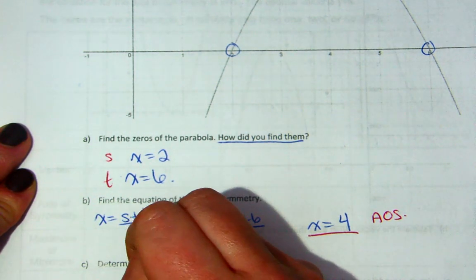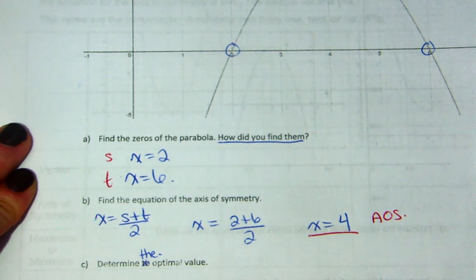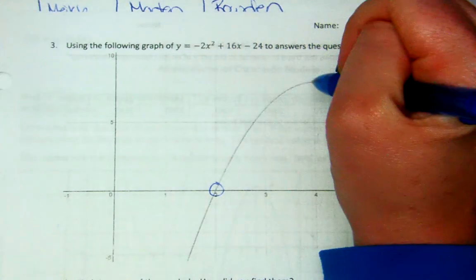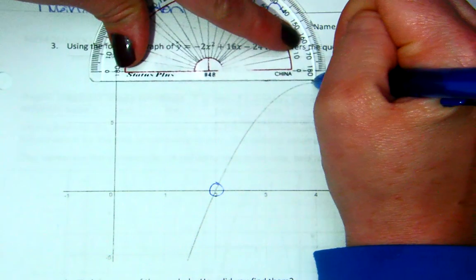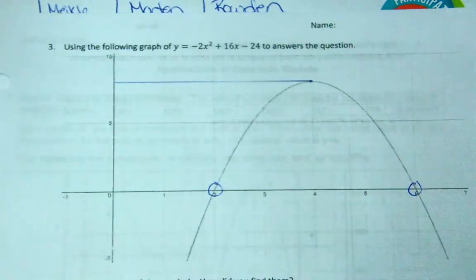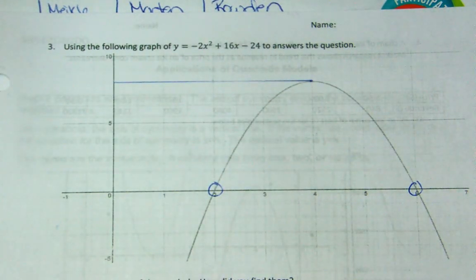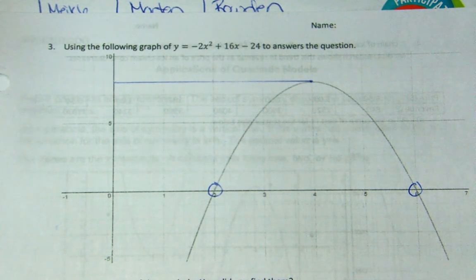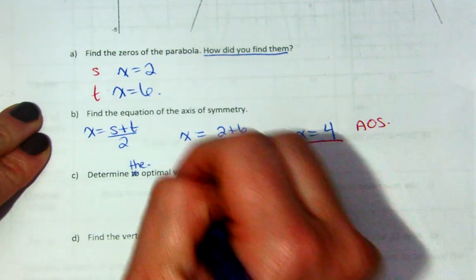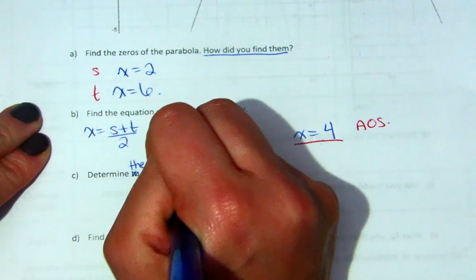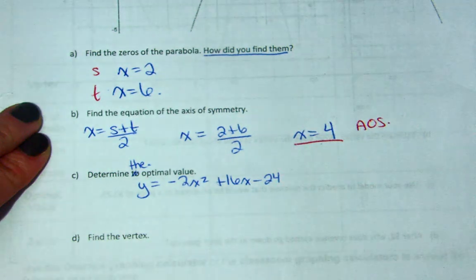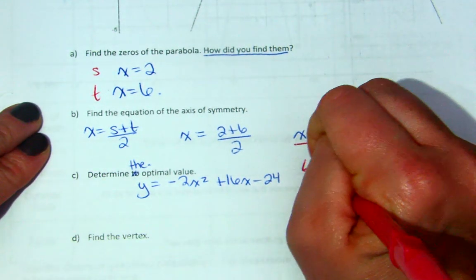Determine the optimal value. We've got two options here. One is we can refer to the graph and say, hey, there's the vertex. Draw across and try and say what that optimal value is. Now, I don't know about you guys, I'm not going to estimate to a very precise value there. What I can do, though, is if I know my x value and I also know the equation for this relation, I can sub it in.